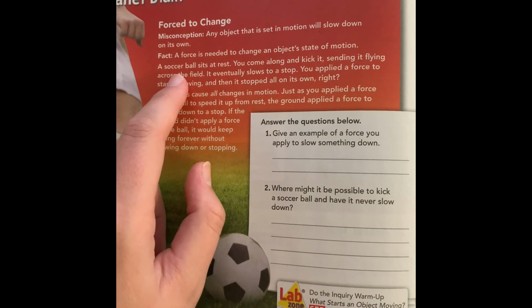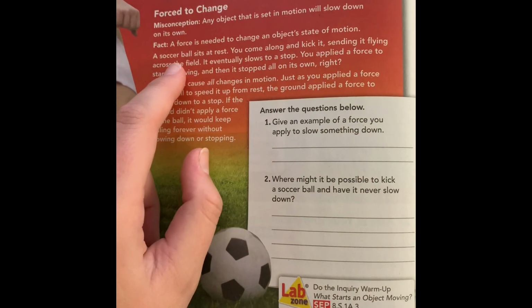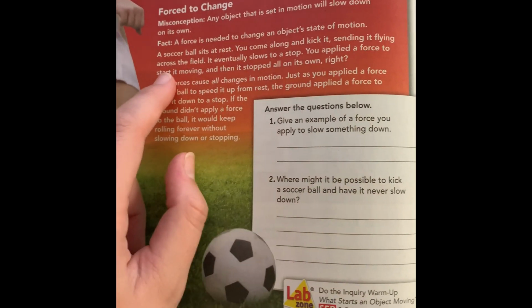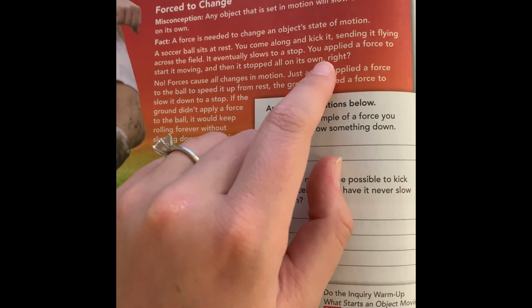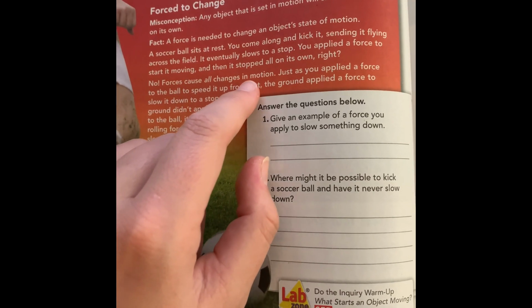So let's say a soccer ball sits at rest. You come along and kick it, sending it flying across the field. It eventually slows to a stop. You applied a force to start it moving, and then it stopped all on its own, right? No. Forces cause all changes in motion.